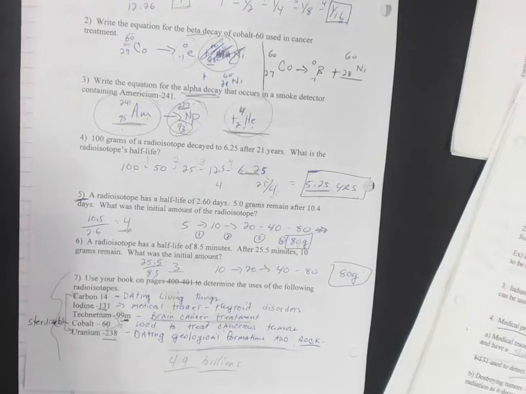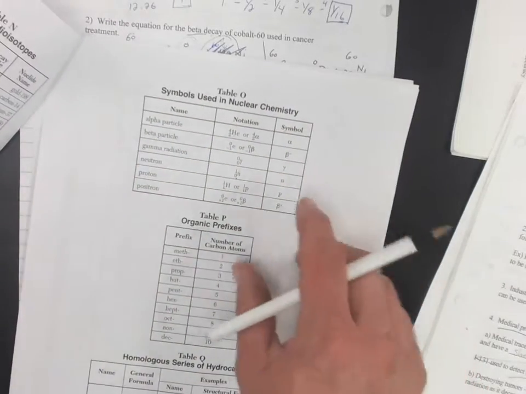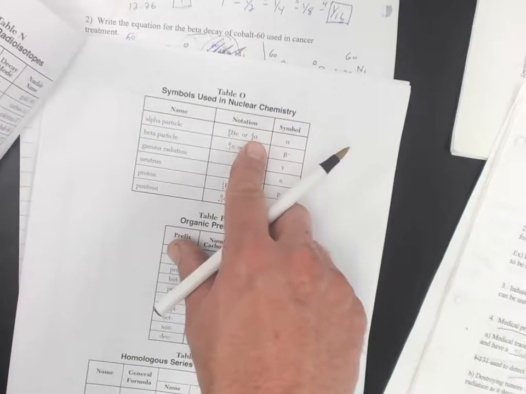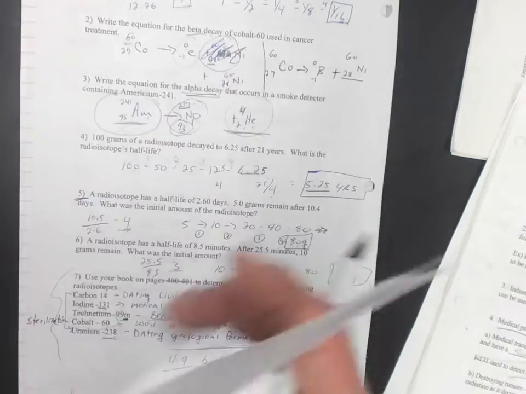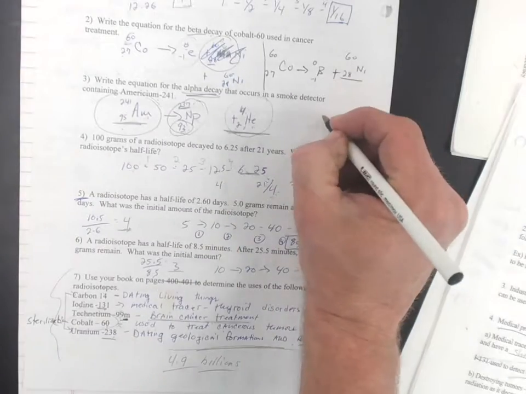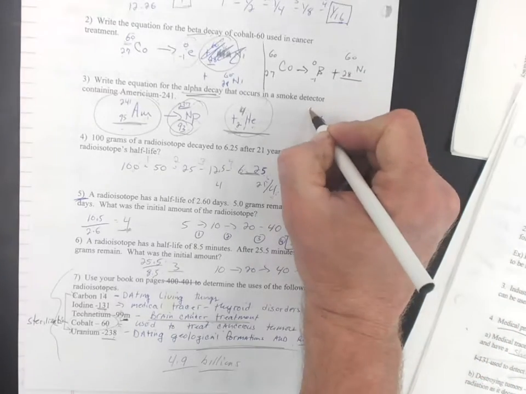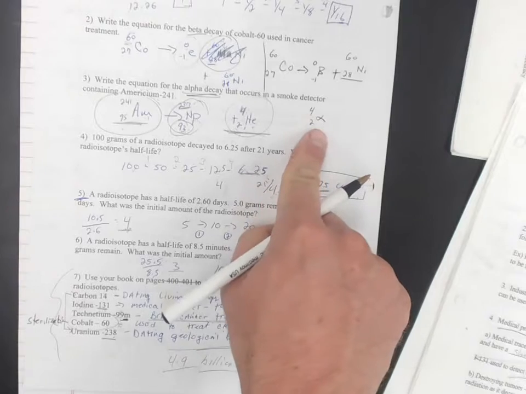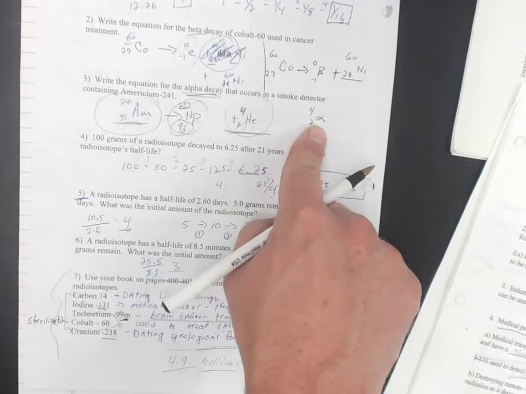That's absolutely fine, but I didn't think it was expressed as A. It says He or alpha. Oh, you meant the Greek letter alpha. I just drew an A. That's right. You can do that. It says the symbol is alpha, but that's fine.